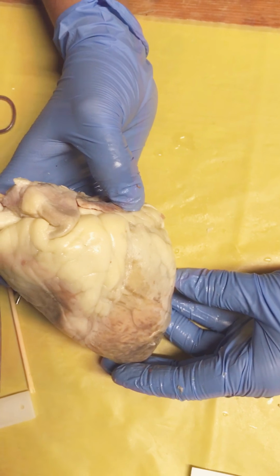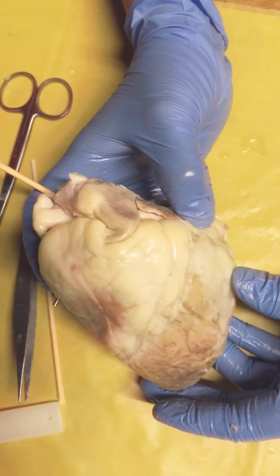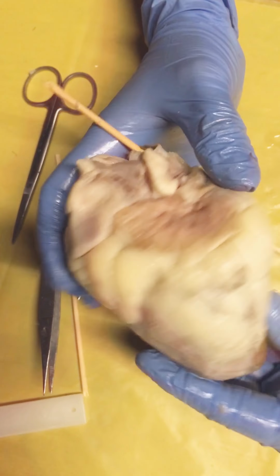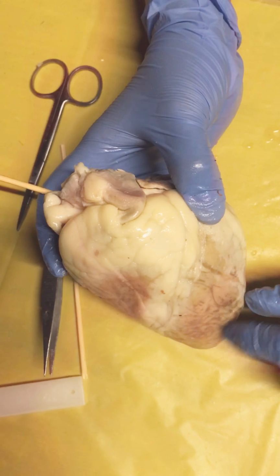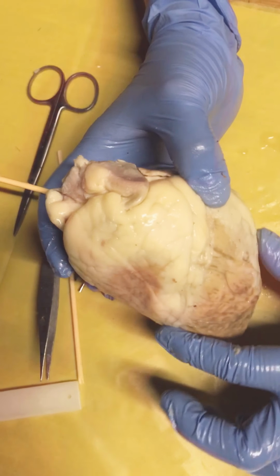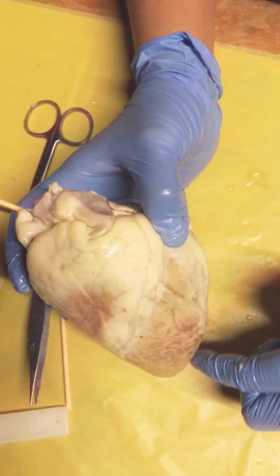We're going to go ahead and show you parts of the sheep heart in the external view. This is the anterior part and this is the posterior part of the sheep heart. We're going to go ahead and start here. The epicardium is the outside layer of the heart that protects the heart. Then we have the apex, which is the base of the heart here, and this is the apex.